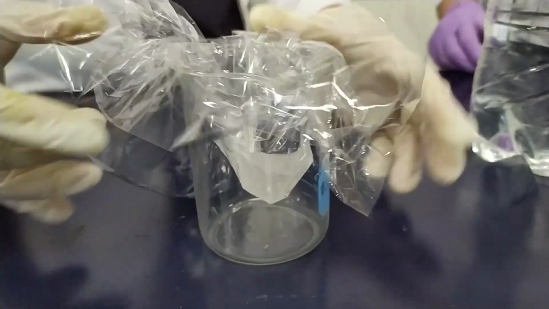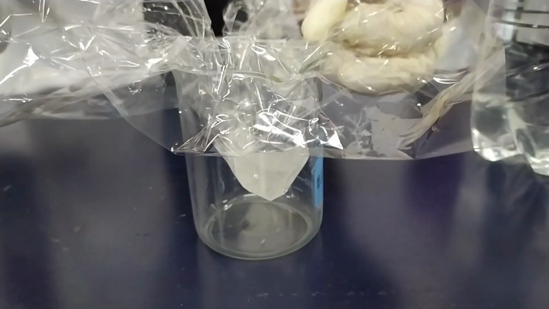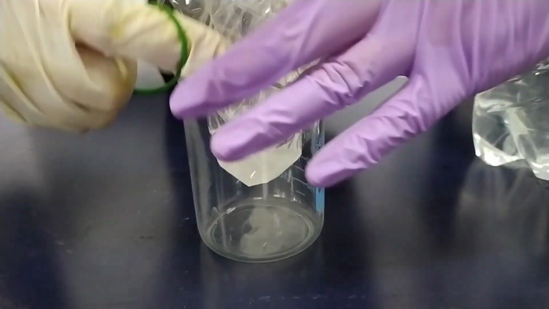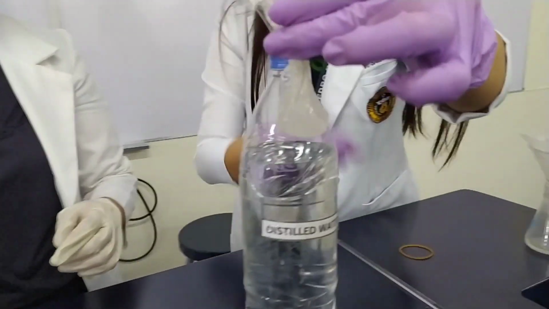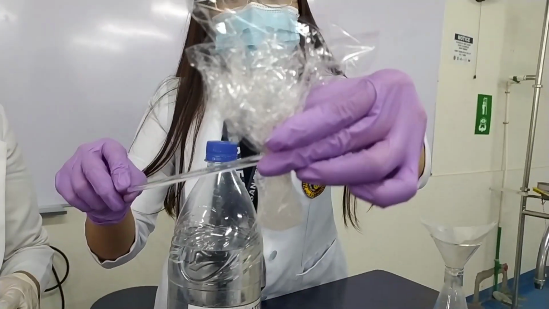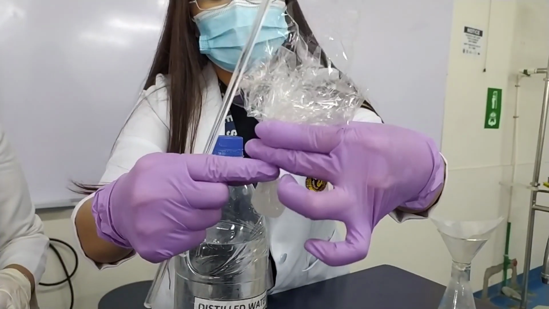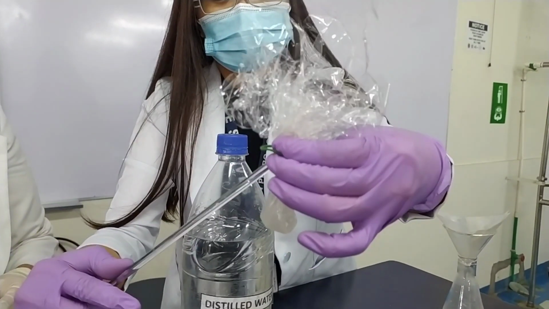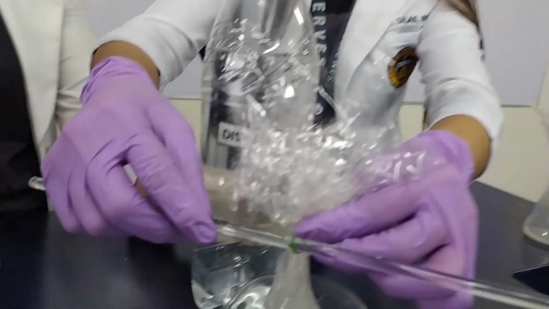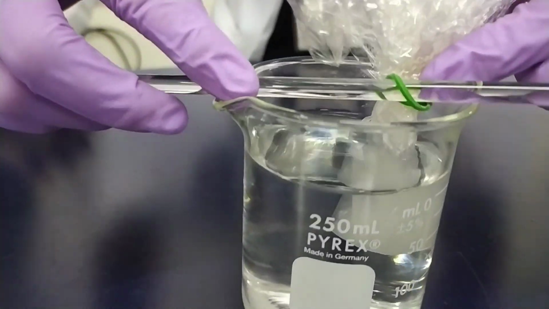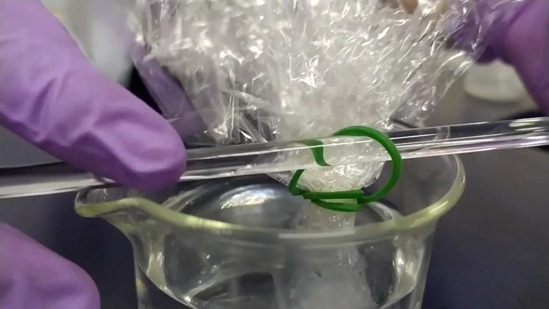And of course, you have to tie each end using a string. Suspend in a beaker of distilled water.